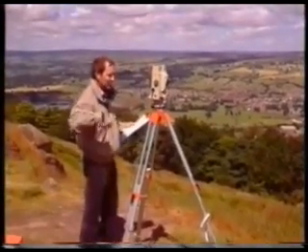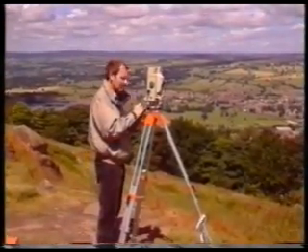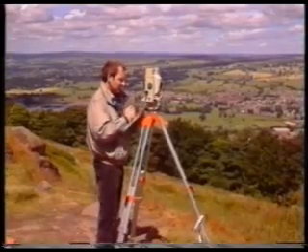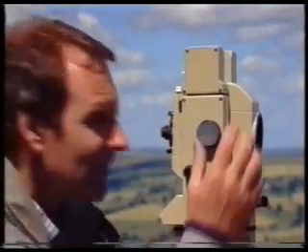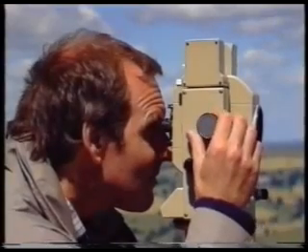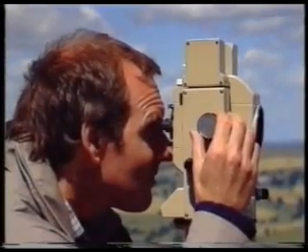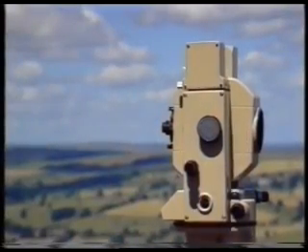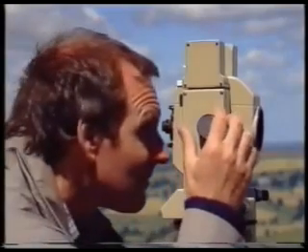However, this represents the sloping distance between A and B, and a slope correction must be applied to this to give the horizontal distance. The best way to do this is to use the theodolite to measure the vertical angle to the center of the reflector.